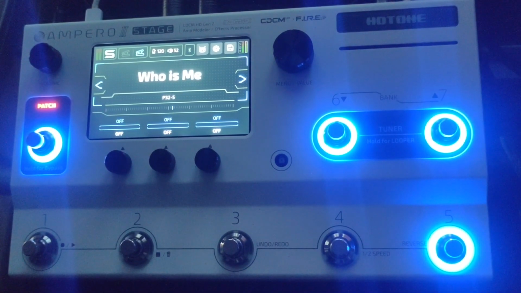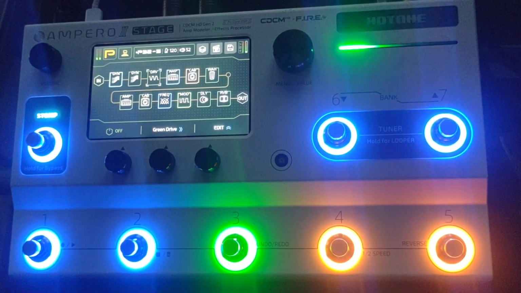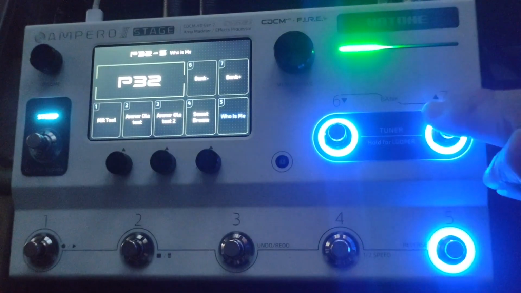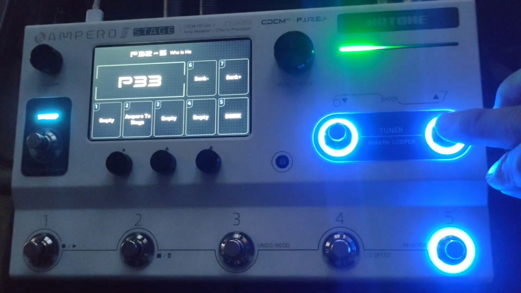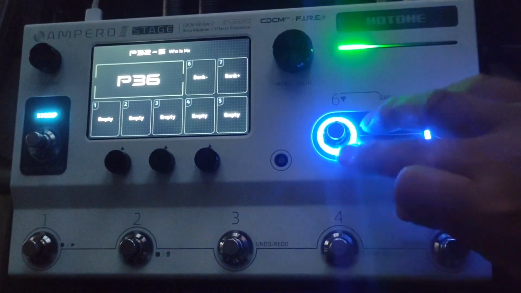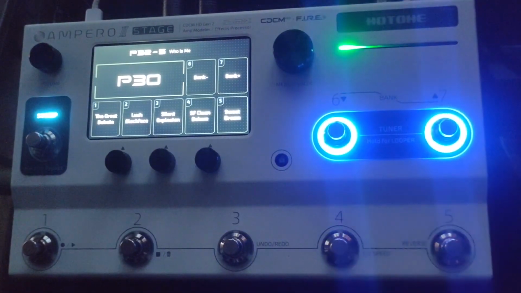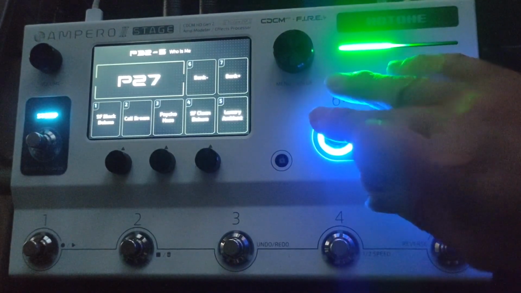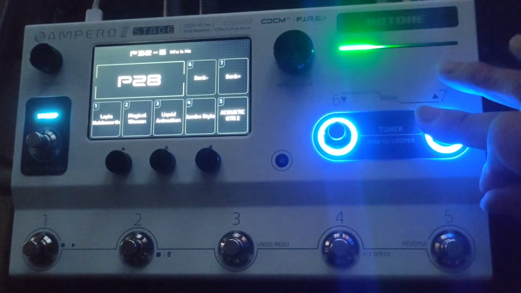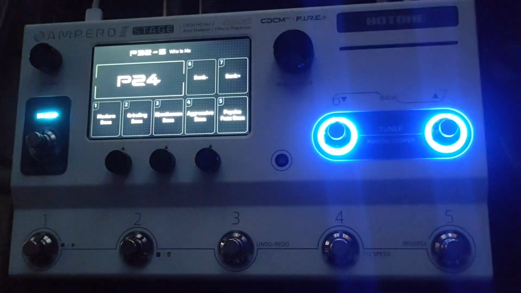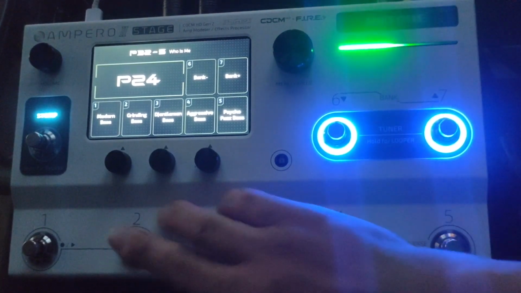If I'm in editing mode, it brings me to the stomp editing screen and right to what foot switches are assigned to it, and it's not changing. You get the idea. And it doesn't change until I change it.